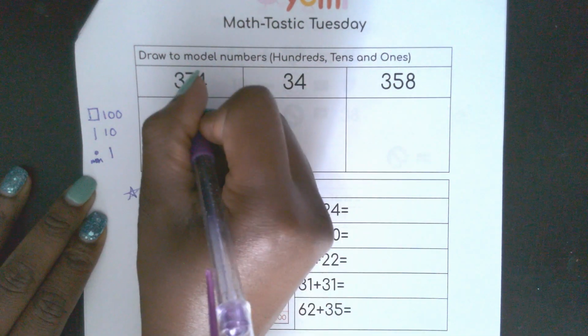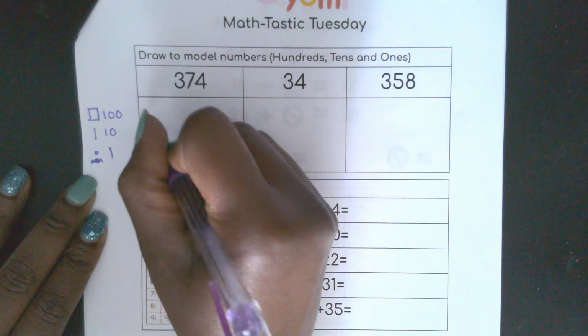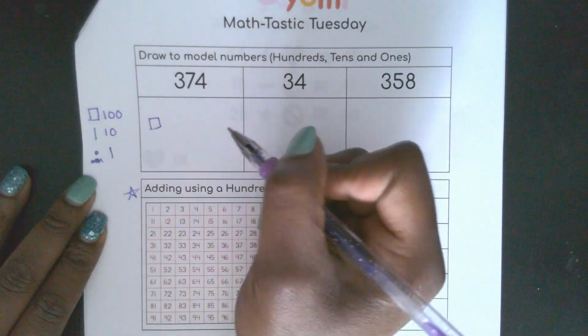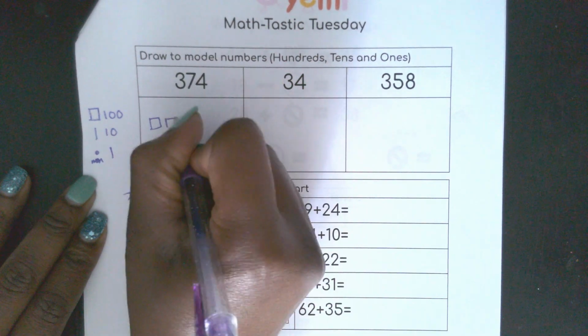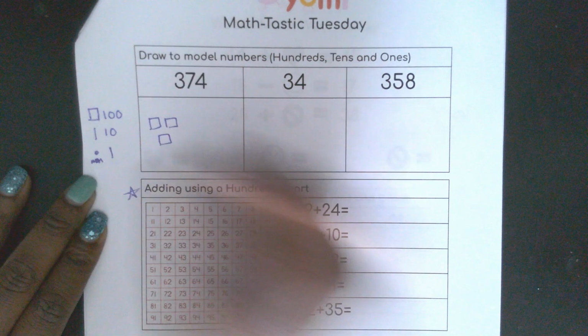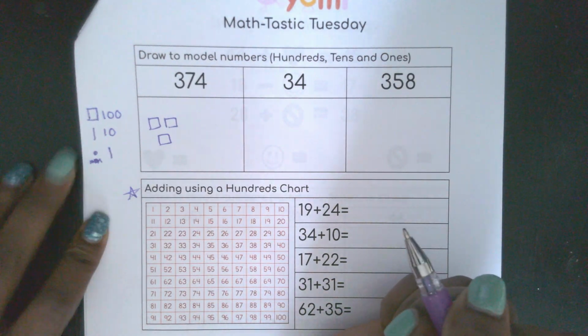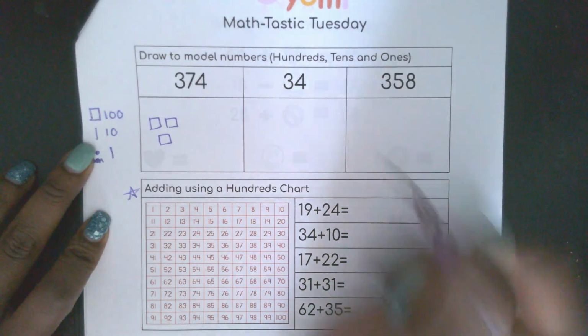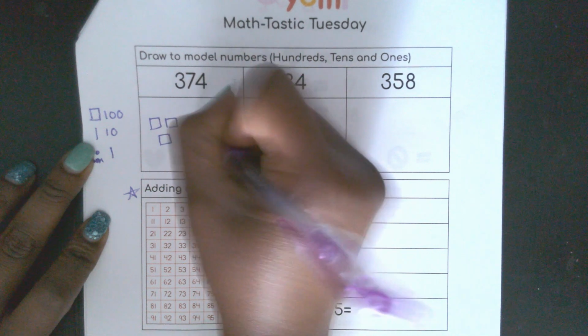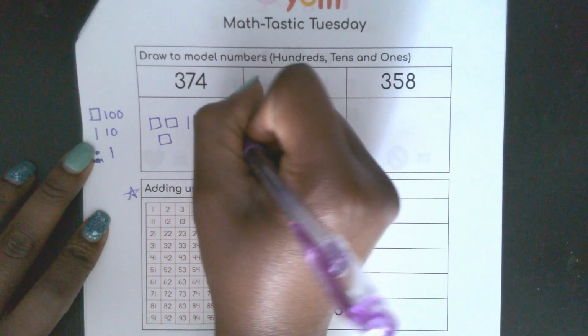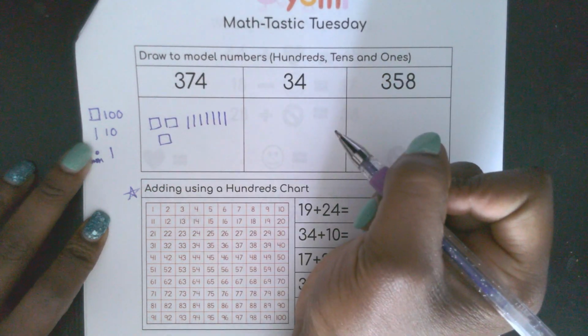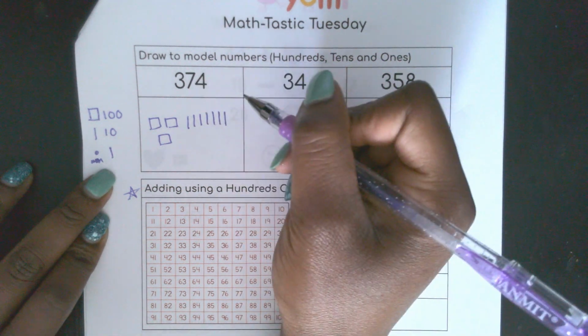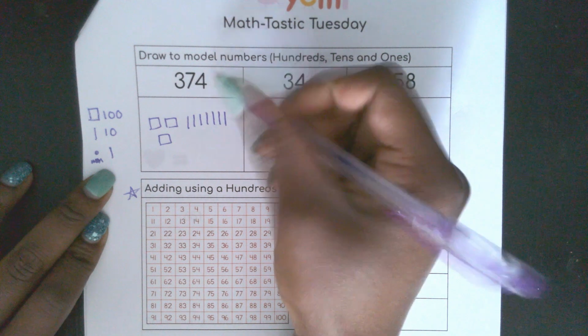So 374, I'm going to have 3 hundreds, 1, 2, 3. I need 7 of these tens: 10, 20, 30, 40, 50, 60, 70. And then I need 4 ones, because 4 is in the ones place.